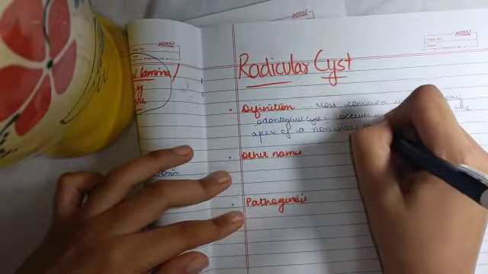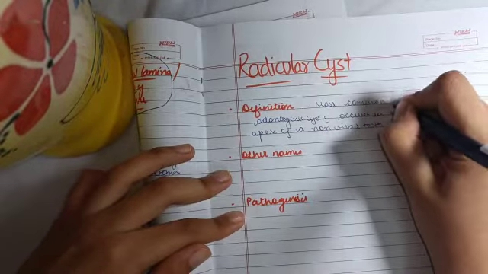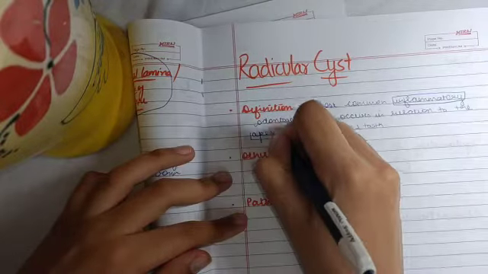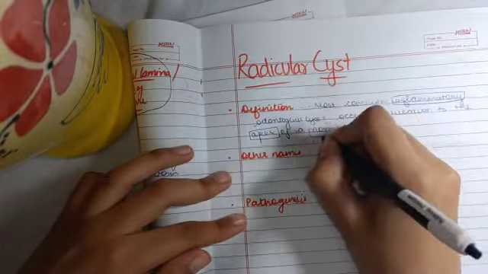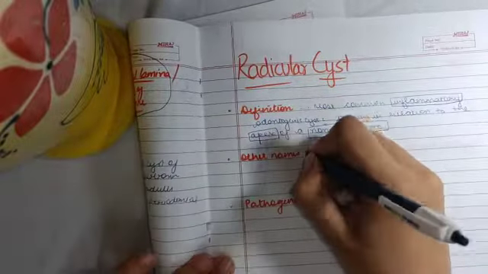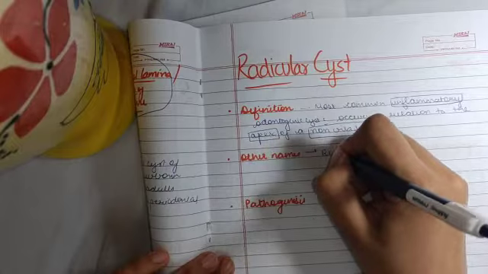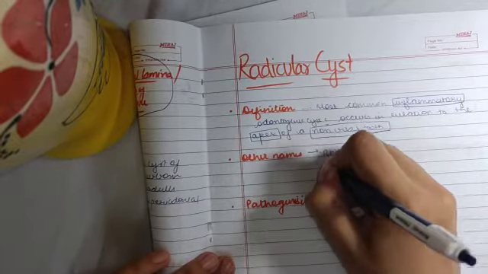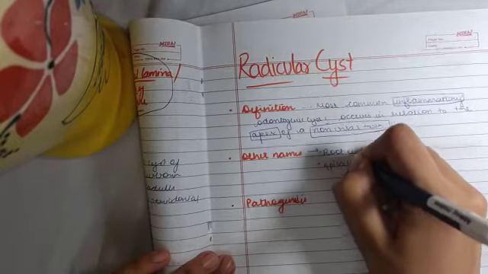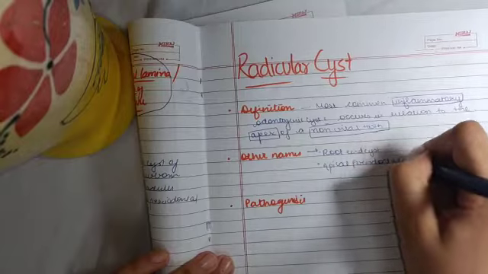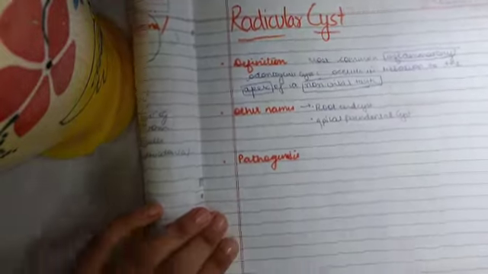Now, there are three things to remember in this definition. First of all, it is inflammatory in nature. Second, it occurs in association with the apex, and that too of a non-vital tooth. Other names are the root end cyst and the apical periodontal cyst.